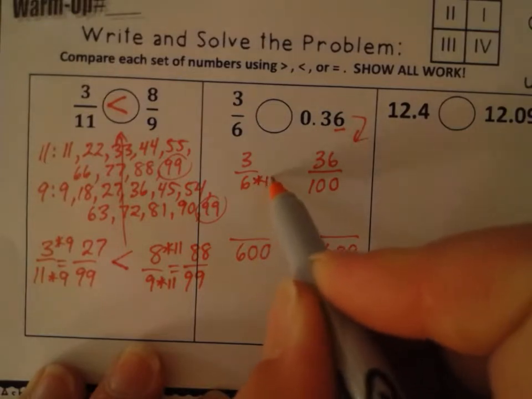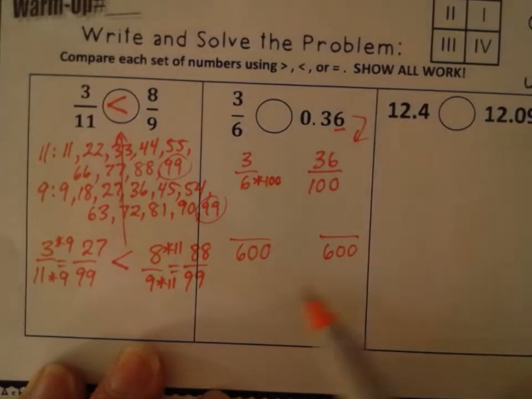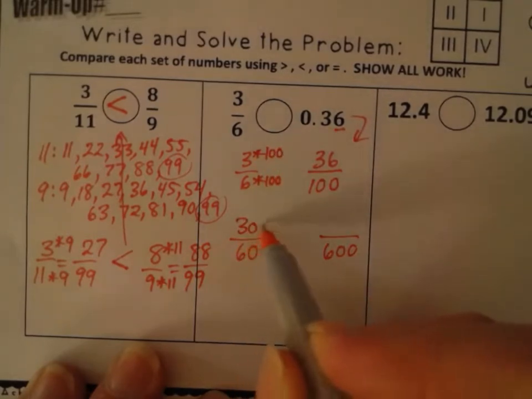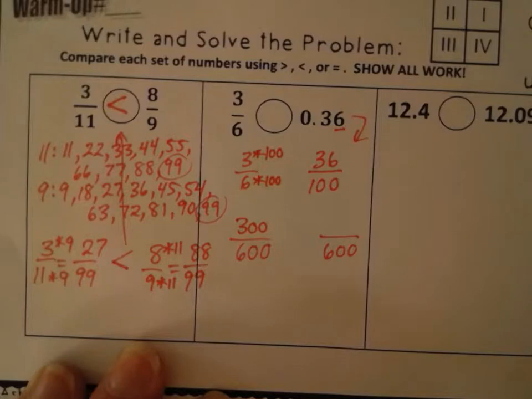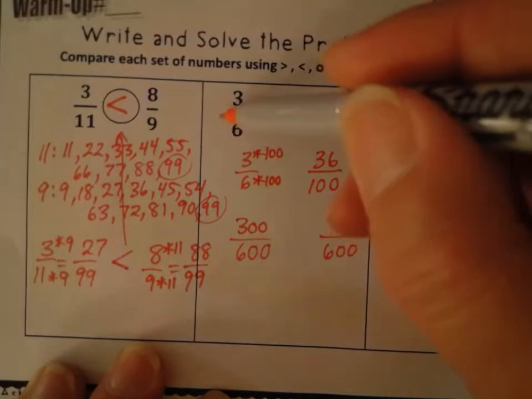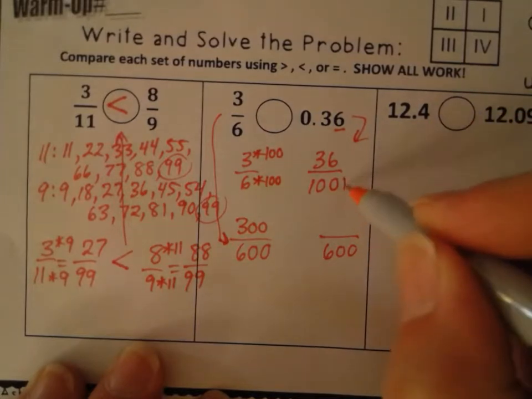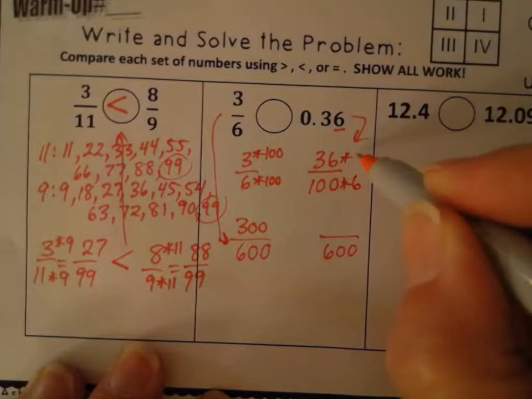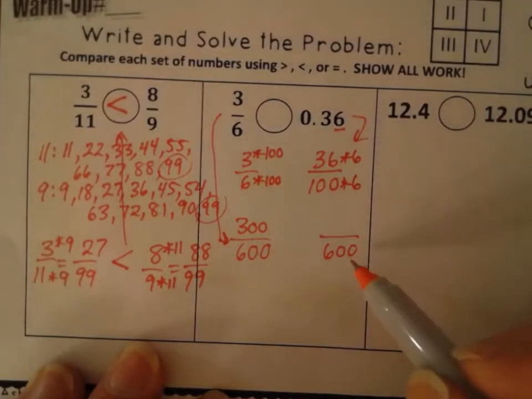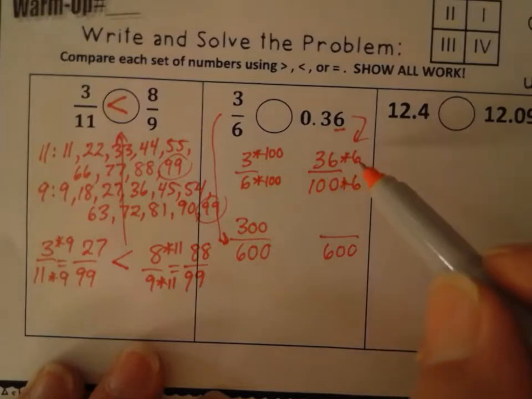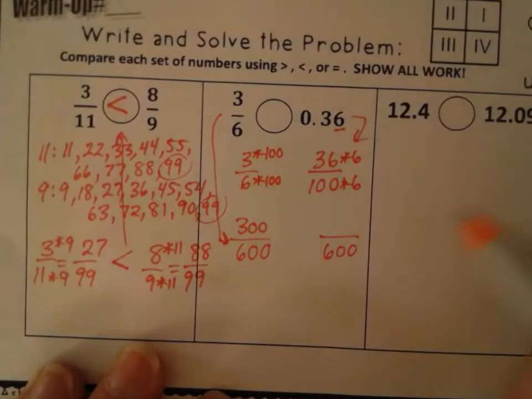Well, I multiplied by 100. And if I do it to the denominator, I use the same rule with the numerator, and I will have 300 600ths here from 3/6. So these really are equivalent heading down this way. Next up, this 36 hundredths. I do need to change it. I need to get to 600ths. So I can multiply the top and the bottom by 6. So 6 times 100 is my 600. And 6 times 30 is 180 plus 6 times 6, which is 36. I think we'll get an answer 216 here.